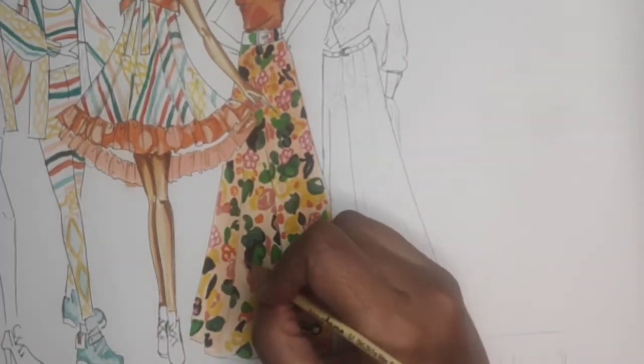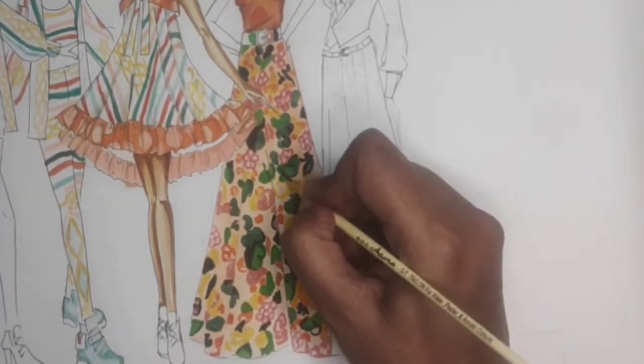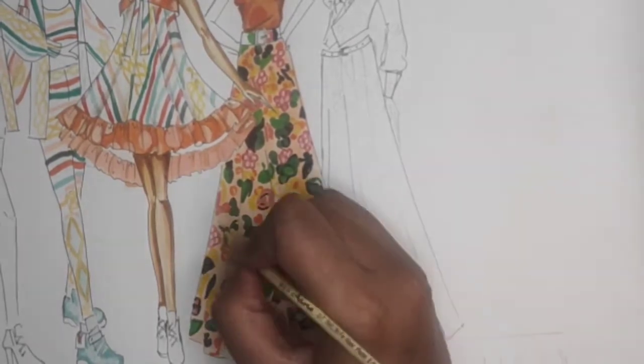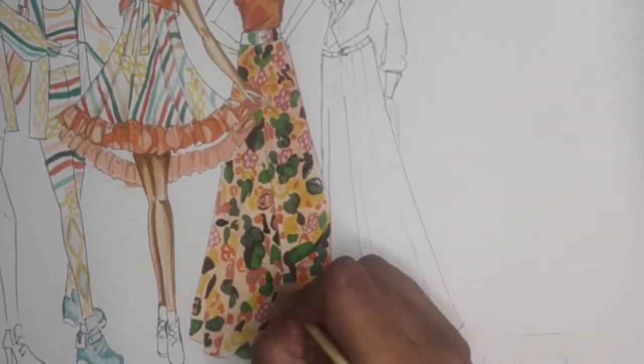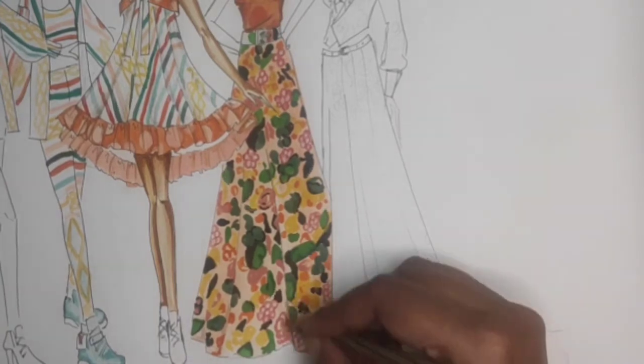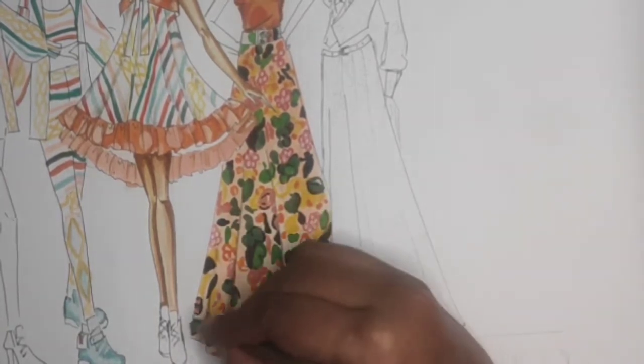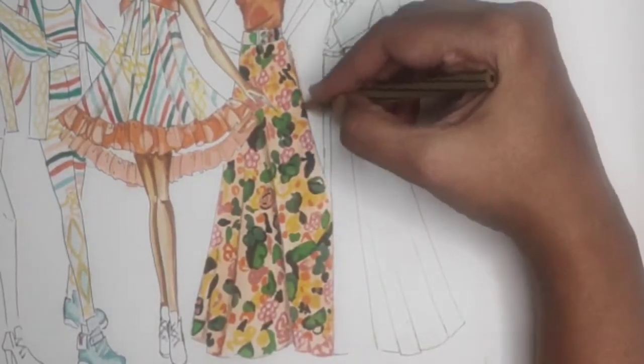It's fun doing because there's no restriction, there's no monotony. So I'm just randomly playing with colors and adding some dash of black and dash of green and dash of orange, and I'm loving this. It's so much fun.